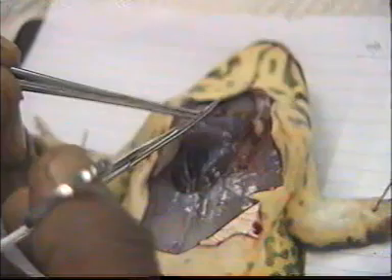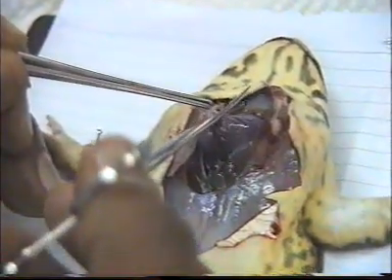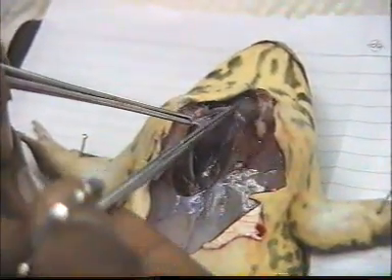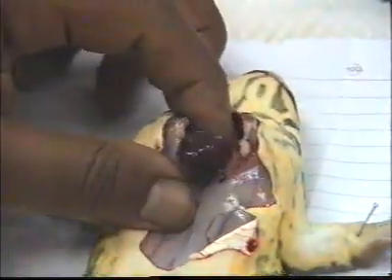You open and remove the pericardium. You have to be careful. Now the heart is free.